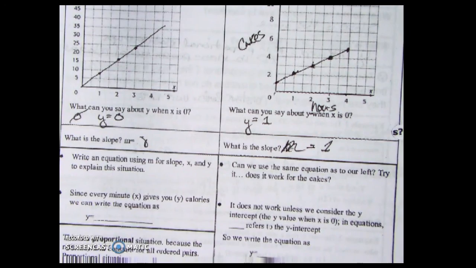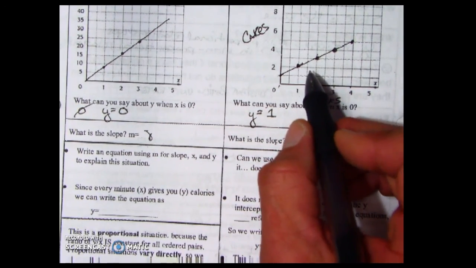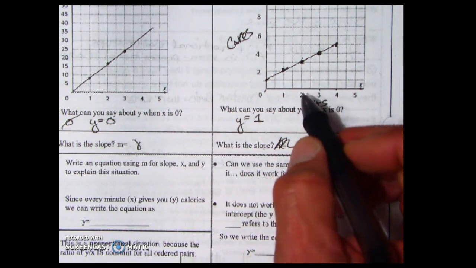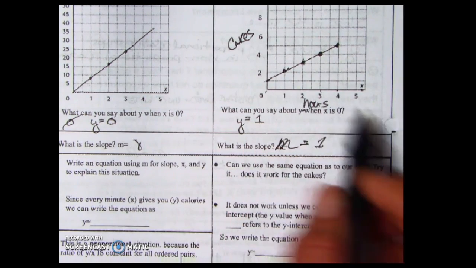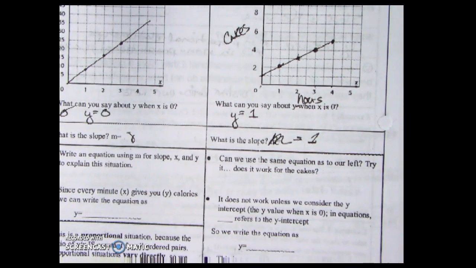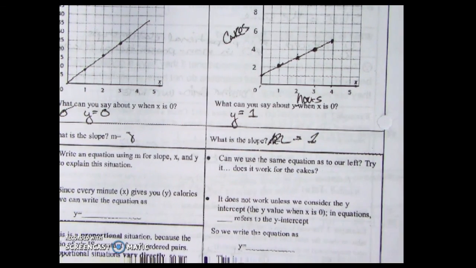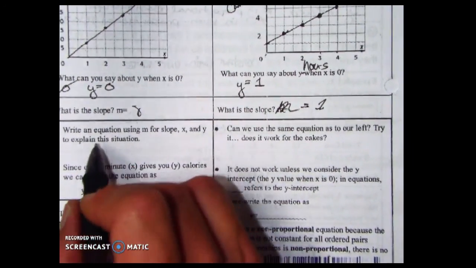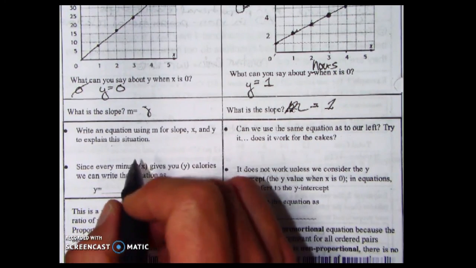Okay. Now, if you counted rise over run, does it look like 1 if you just count the little lines? No, it doesn't. It looks like it's going up by 1/2, but that's just the way it's calibrated, right? It's calibrated really different. Okay, so let's go back over here. Write an equation using m for slope, x and y to explain the situation.